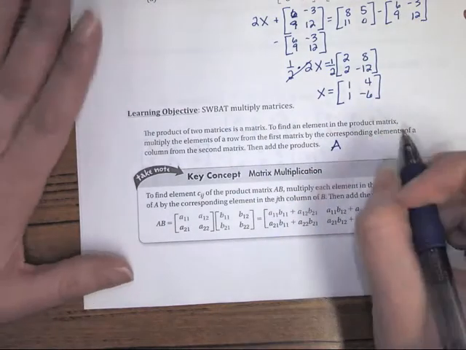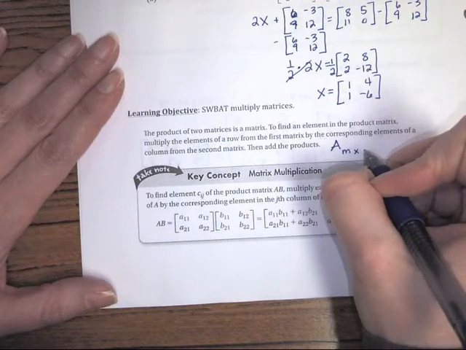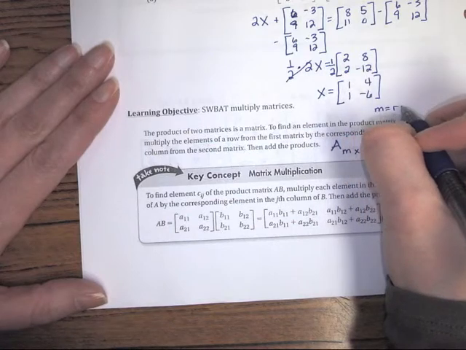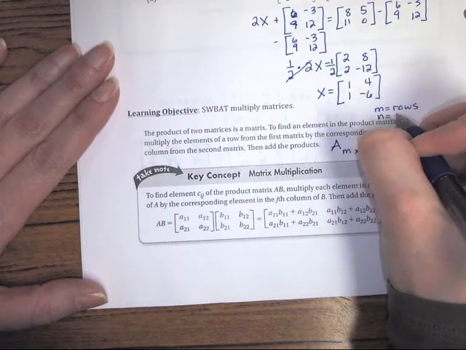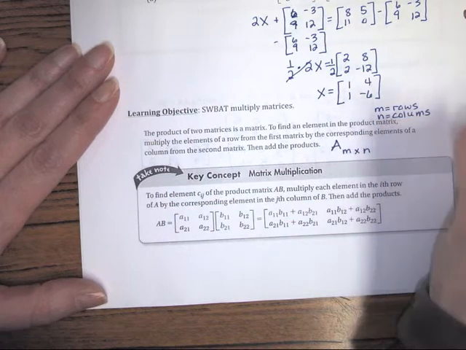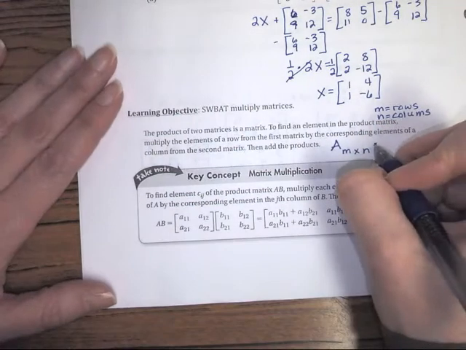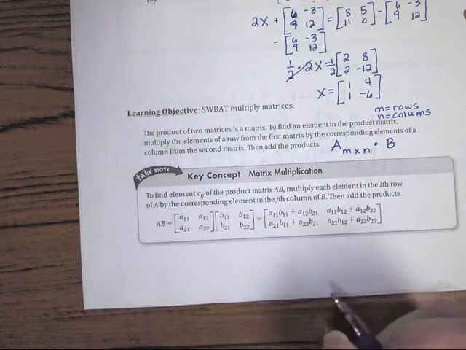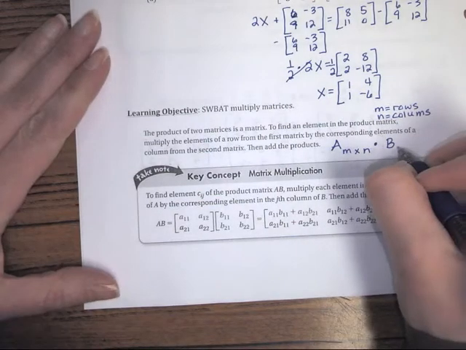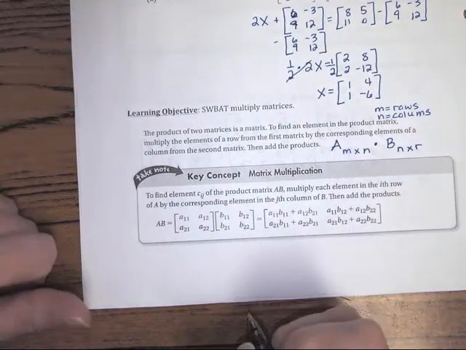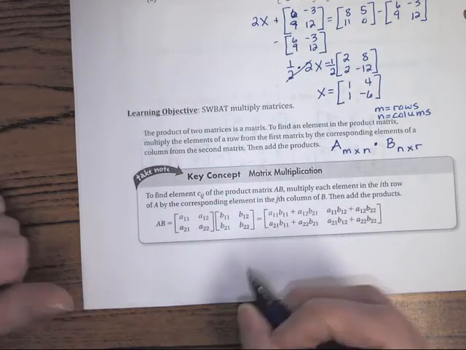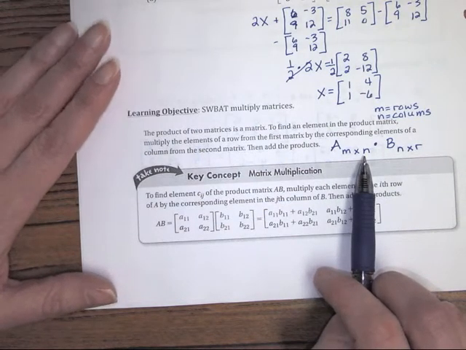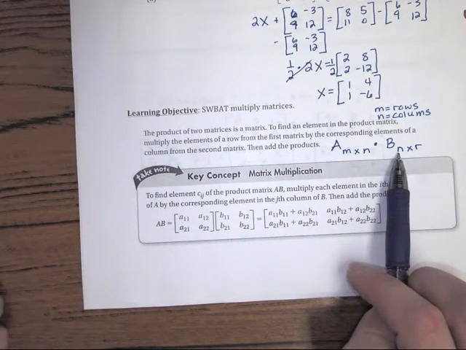So if matrix A is an m by n matrix, and remember, m is rows, and n equals columns, right? And you are trying to multiply by a matrix B. Matrix B has to have the dimensions n times r. And so you understand your first matrix, whatever they have in columns, you have to have that same number of rows in the second matrix.